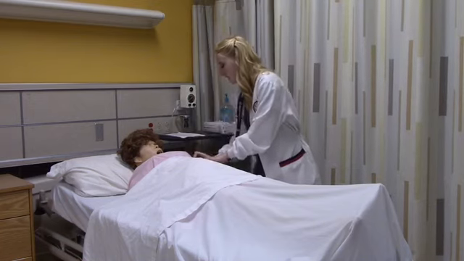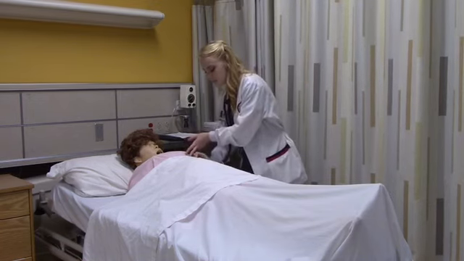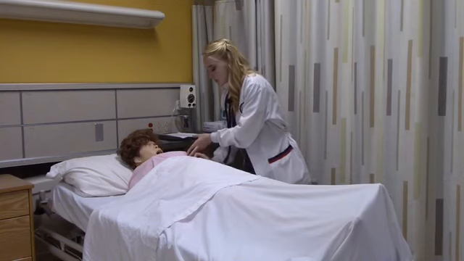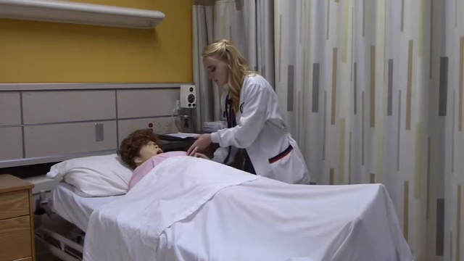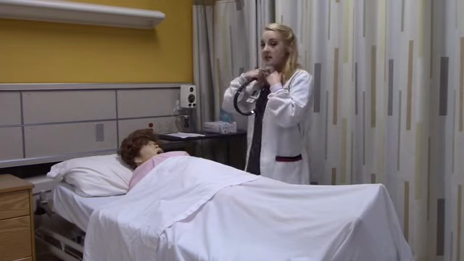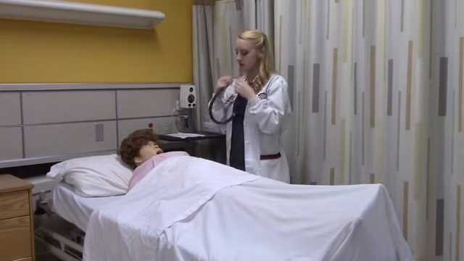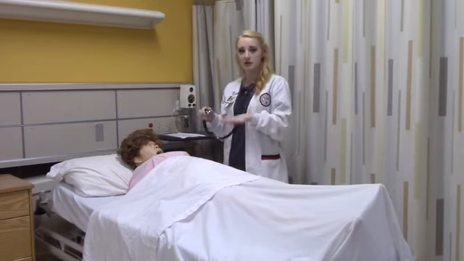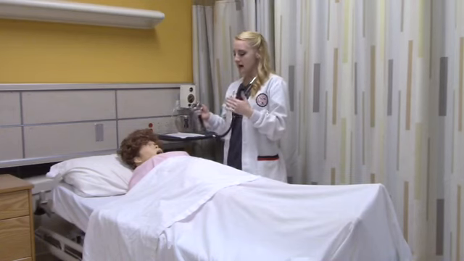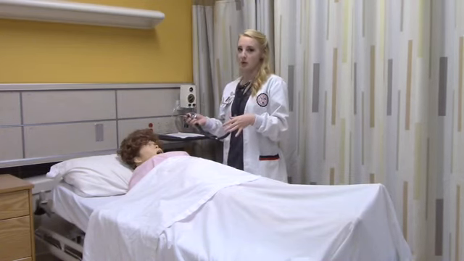And the mitral valve, you might have to lift the breast for this one, is at the fifth left intercostal space, mid-clavicular line. When you're listening to these heart sounds, you want to listen and make sure that you're hearing S1 and S2 clearly. You want to note if there are any swishing sounds or signs of a murmur.